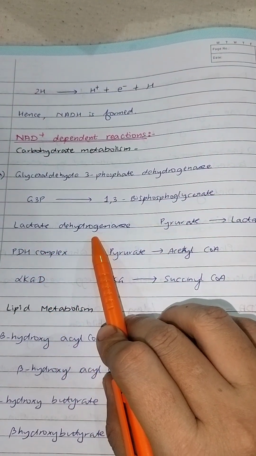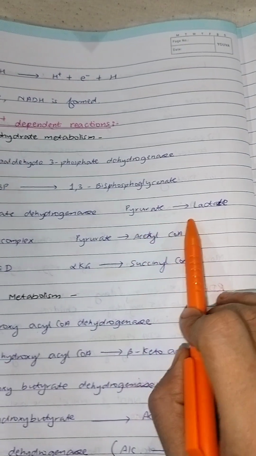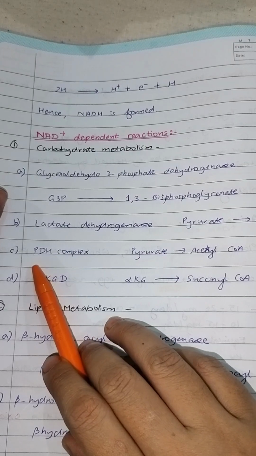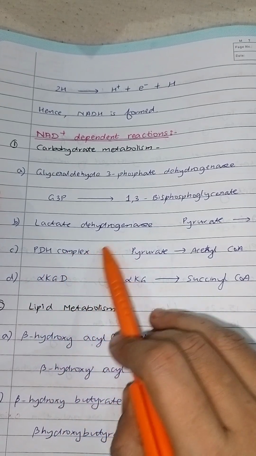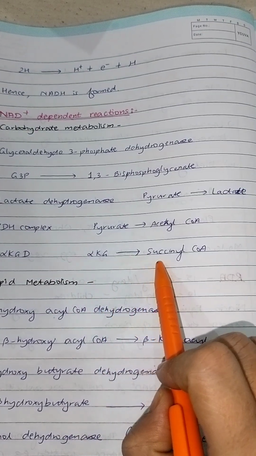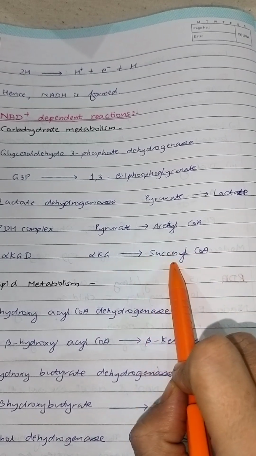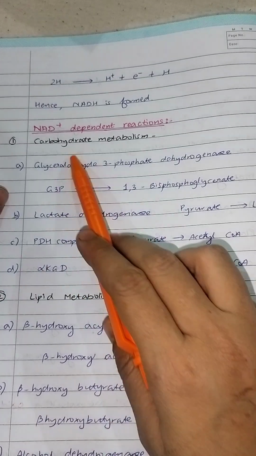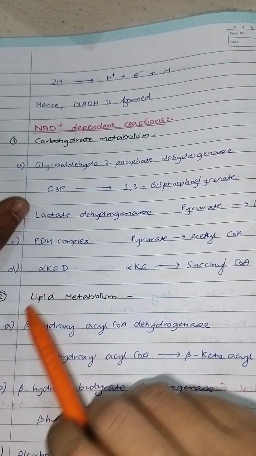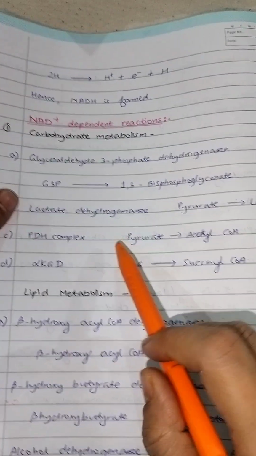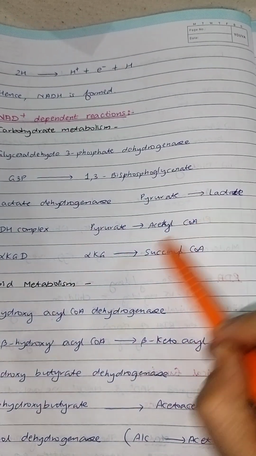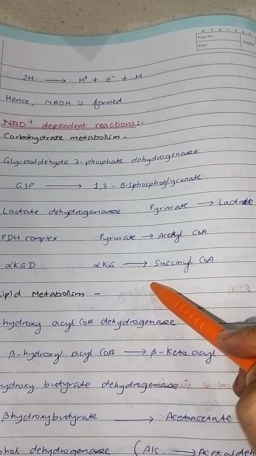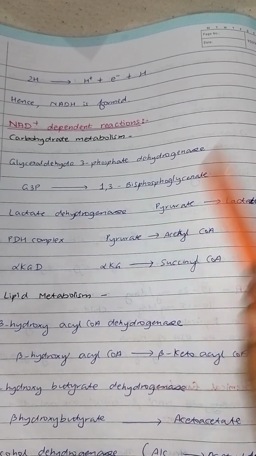Lactate dehydrogenase enzyme for pyruvate to lactate. Pyruvate to acetyl CoA by the PDH complex, pyruvate dehydrogenase complex, a very important enzyme. Alpha ketoglutarate to succinyl CoA, seen in the TCA cycle, by the alpha ketoglutarate dehydrogenase enzyme. So these four reactions are NAD plus dependent. This is the link between glycolysis and the TCA cycle. This is in the TCA cycle, this is glycolysis.